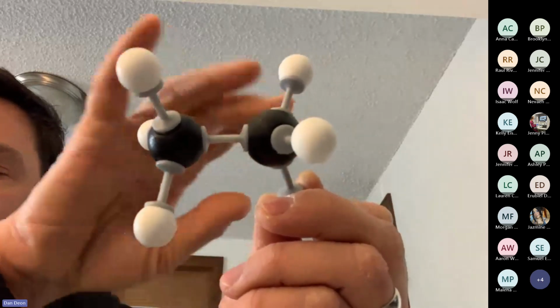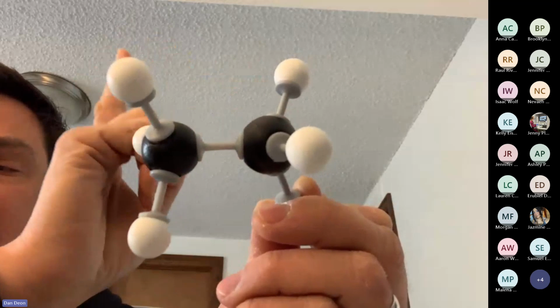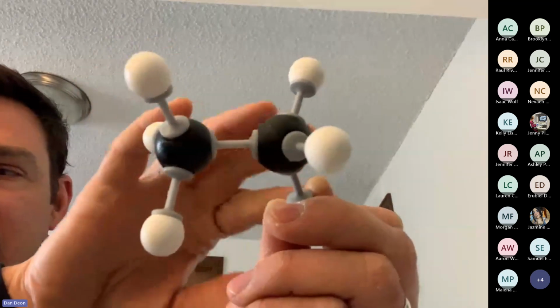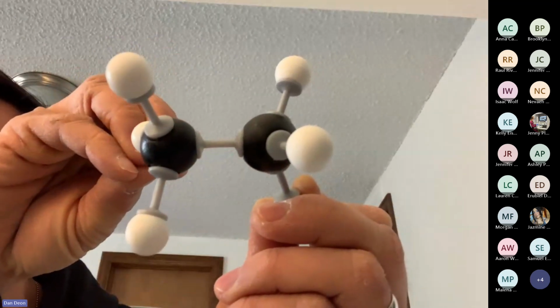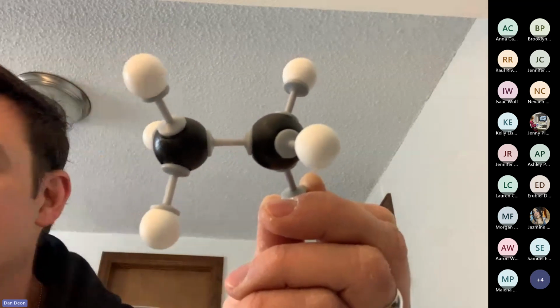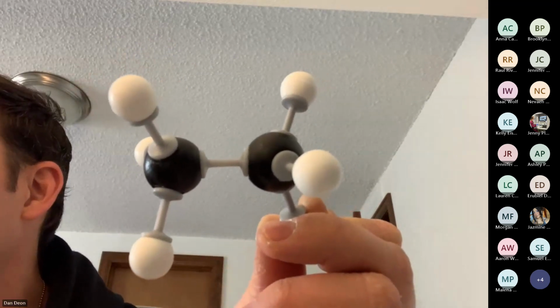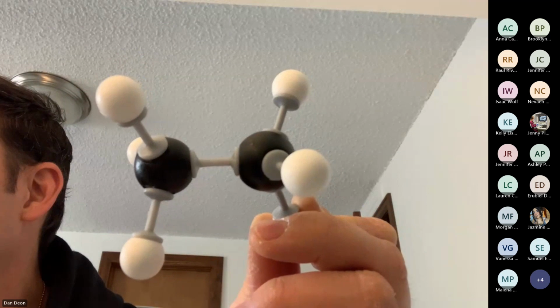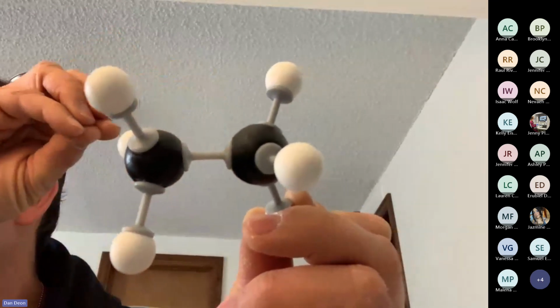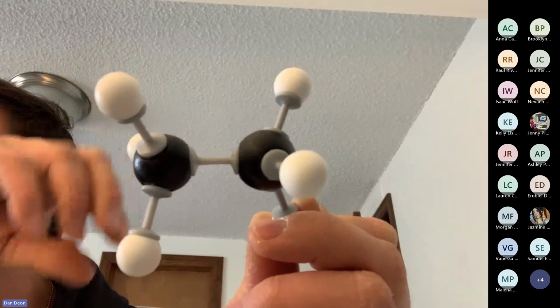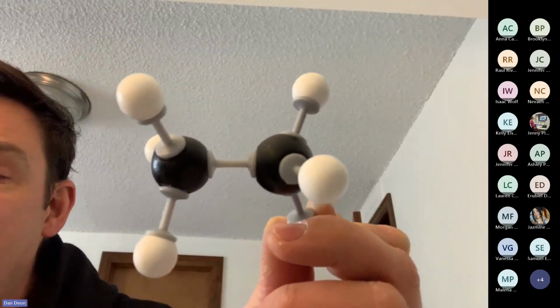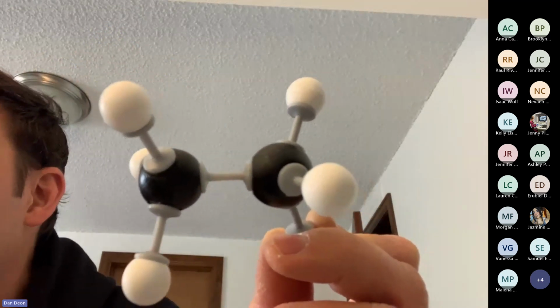So if we have all the electrons moving around, is there a chance that they could all be clustered in one side of the molecule for a split second? Is that possible? Is it possible that all the electrons could just bunch up? Kelly says, sure, I agree. It's possible. It's not going to happen a lot, but it is possible.